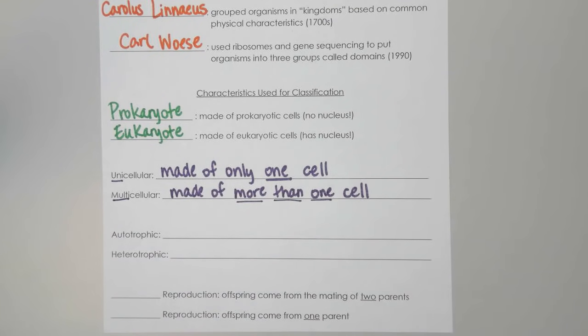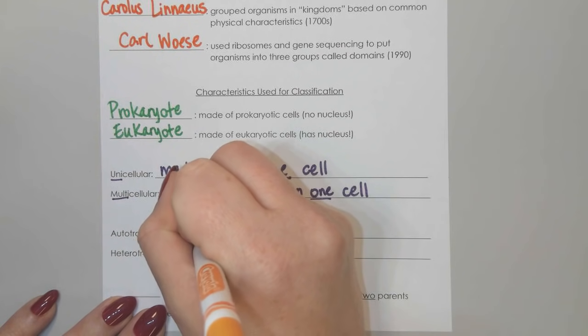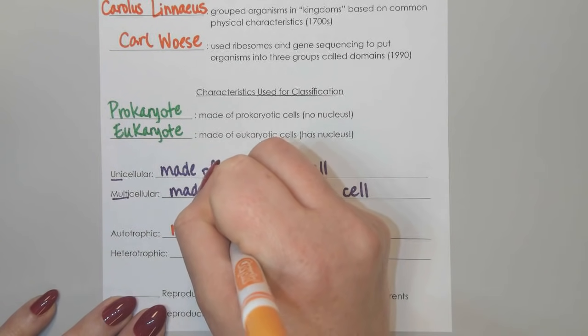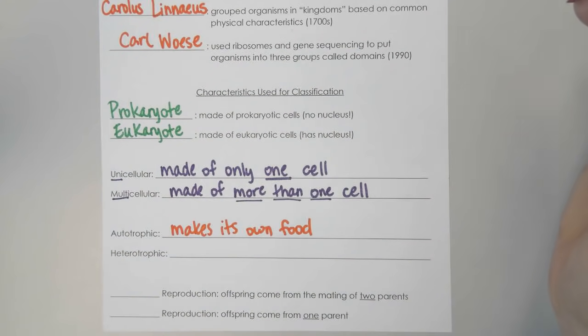Another characteristic that the scientists look at is how does that organism get energy? And ultimately we get energy through food, right? That's why we consume the foods that we do. That's the energy that our body needs to function and keep us alive. So organisms can fall into one of two categories. They can be autotrophic, which means that the organism makes its own food. The word auto means by itself, right? Like an automobile moves by itself. Automatic happens on its own.